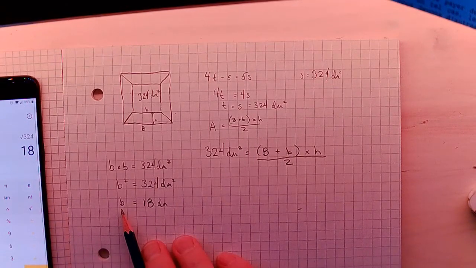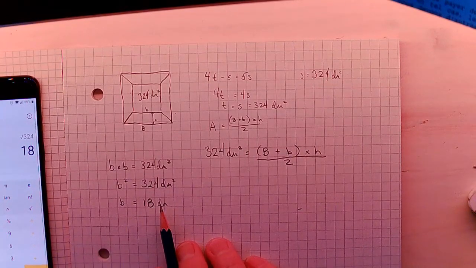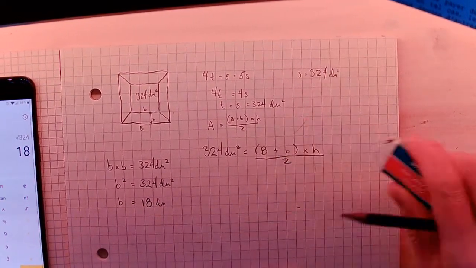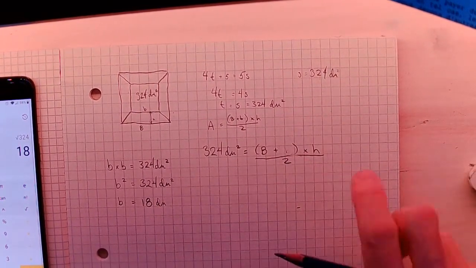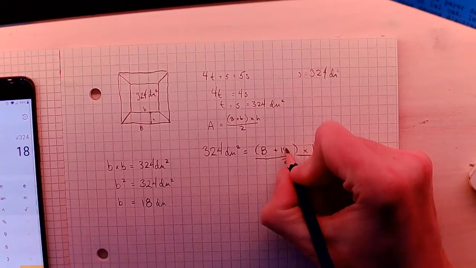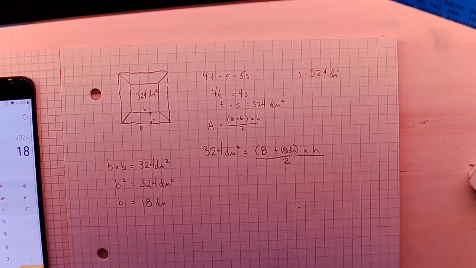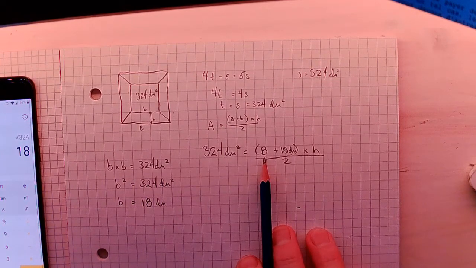So now we know that small b is 18 decimeters. So let's replace that in our formula here. 18 decimeters. Now we need to solve for large b.